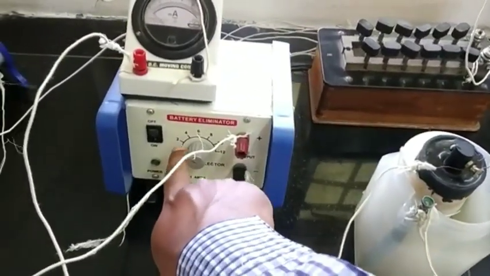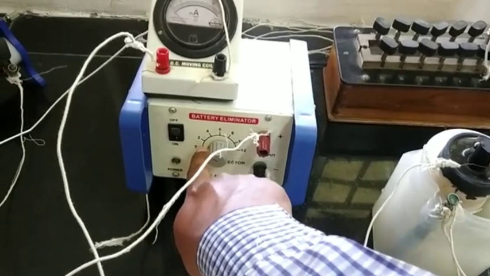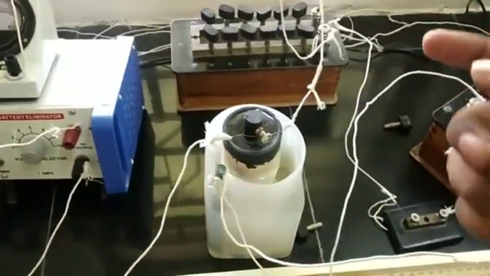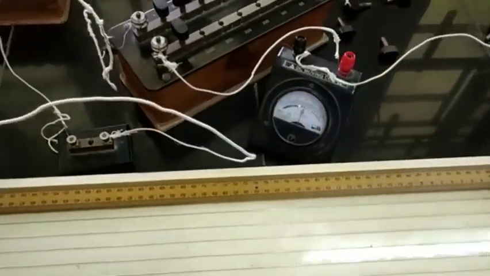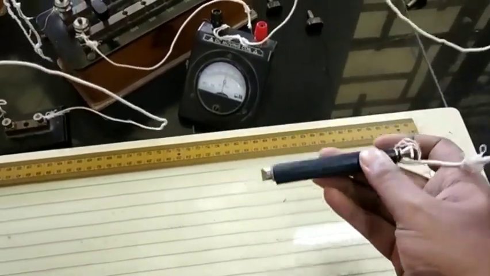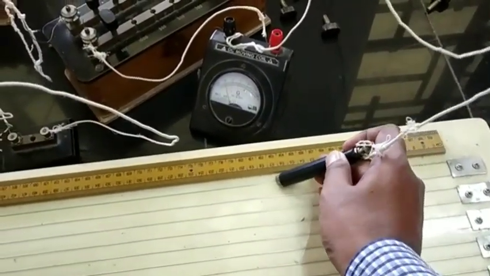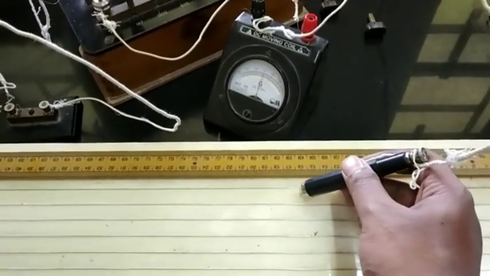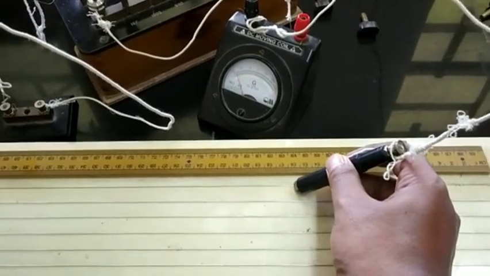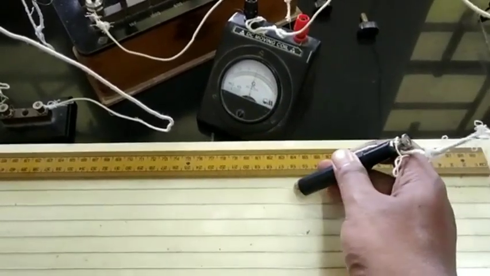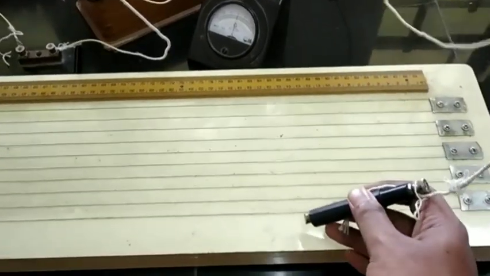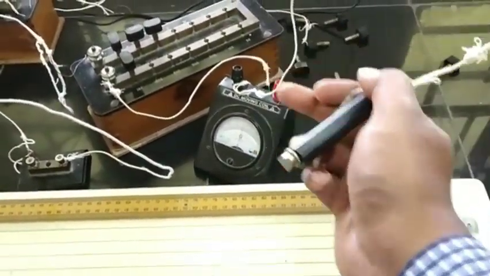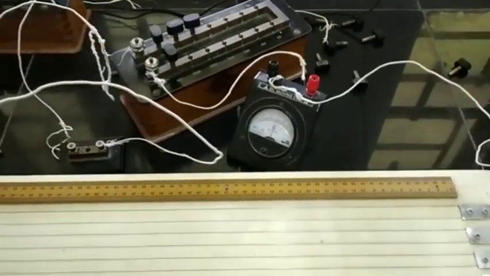Then you can see the battery voltage is given here as 0, 2, 4, 6, 8; you make it 2 volt. Then switch it on. After switching it on, we have to see whether the circuit is correct or not. If I put the jockey on the first wire, you can see the galvanometer getting deflected on the left-hand side. When I put it on the last wire, it should deflect on the right-hand side. If it deflects on the right-hand side, that means your connection is correct.